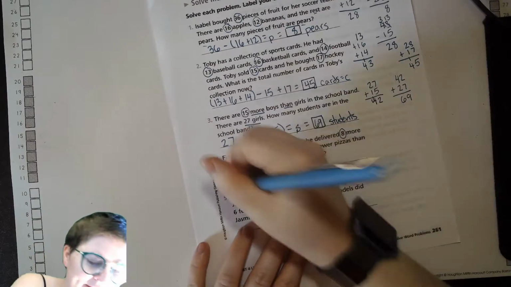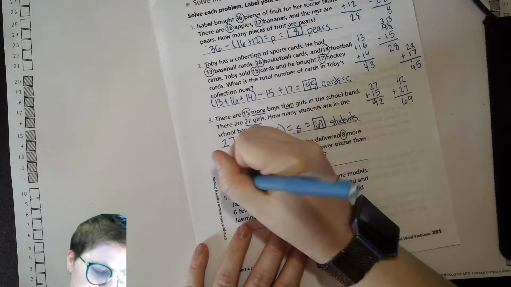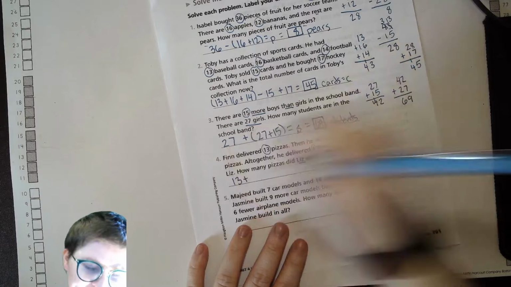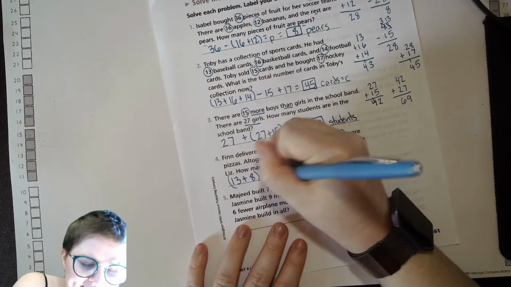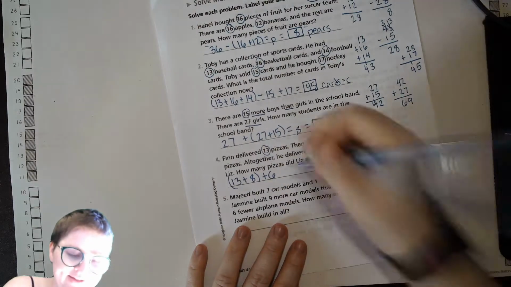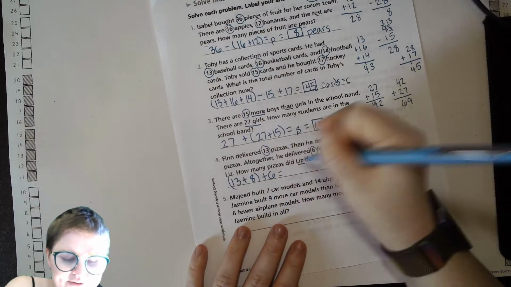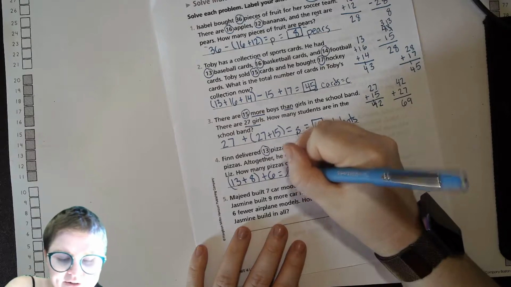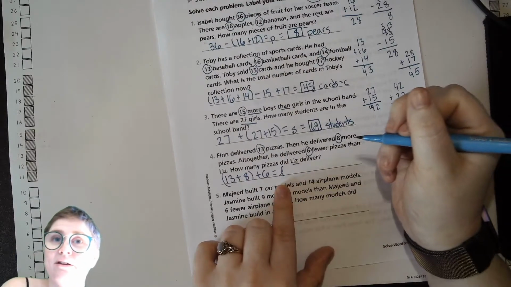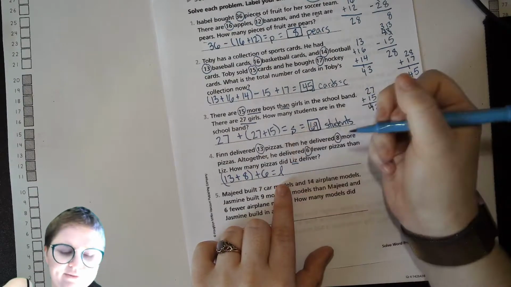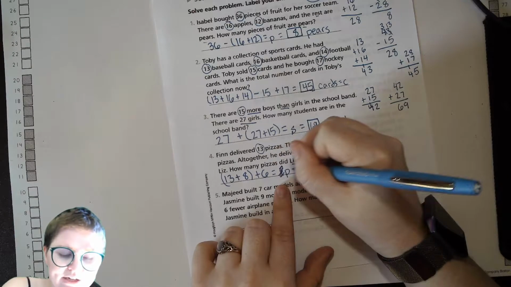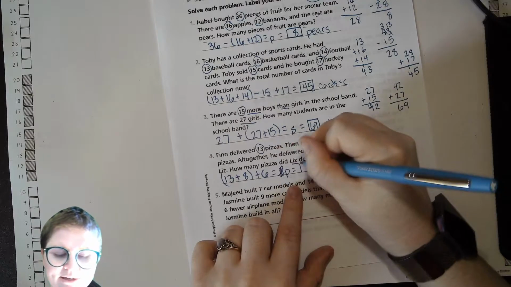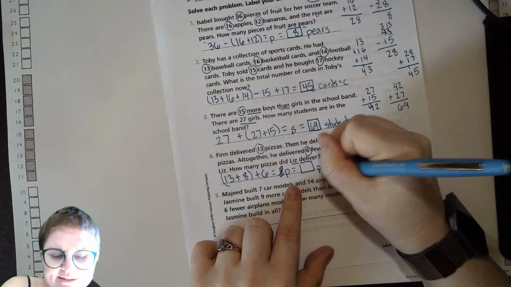So first, I'm going to do his whole amount, which is the 13 plus 8. And then I will add that 6. And then I will do an equal sign and then a P for pizza, because that's what we're talking about. So that'll be a number of pizzas.